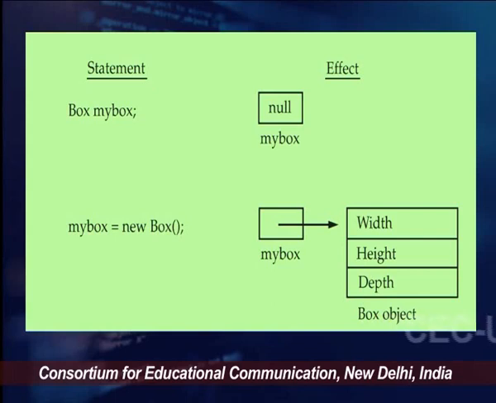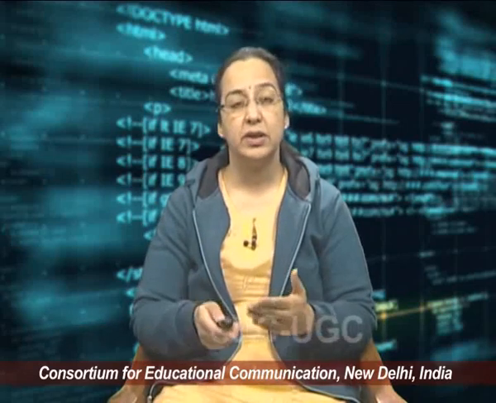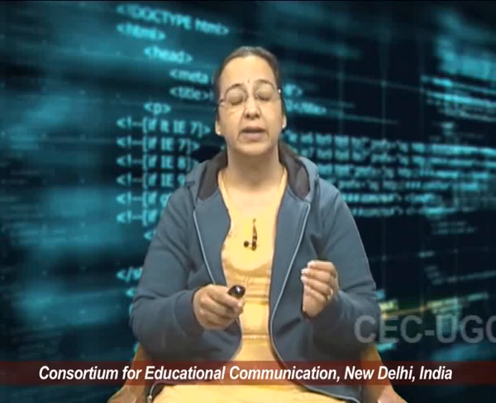Through this effect, a new box object is created, and whatever is the reference, the address of this particular box object, will be assigned to the variable myBox. So simply I can say myBox has now started pointing towards the newly allocated box object. In this way objects can be created, and instead of having two lines, class name and reference name, and then the reference name equals new, the call to the constructor, we can have them in one line, and that we have already seen.